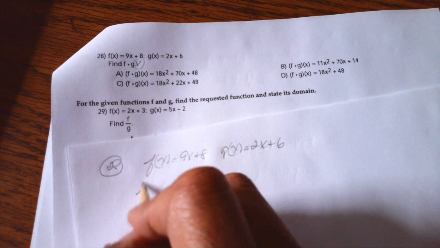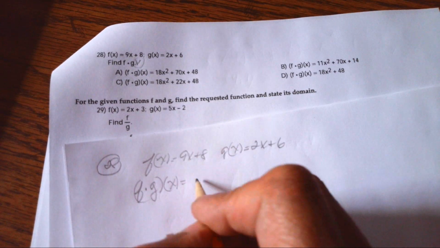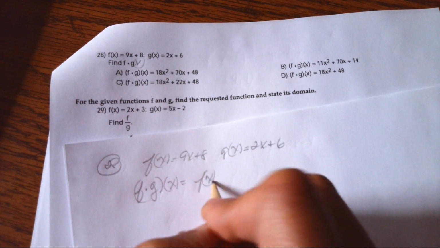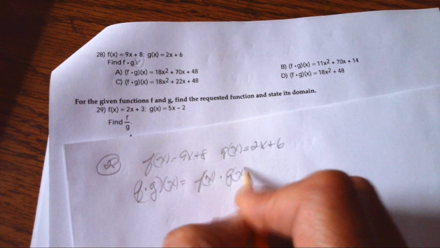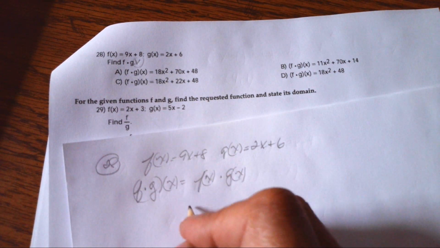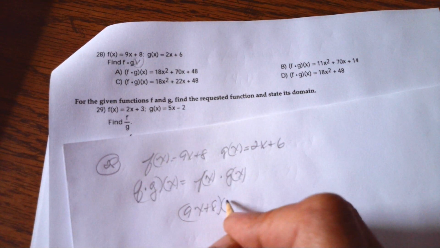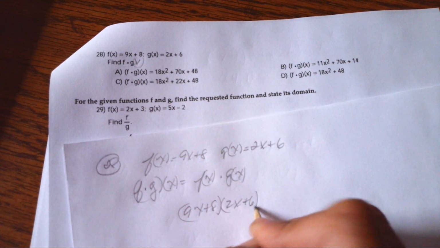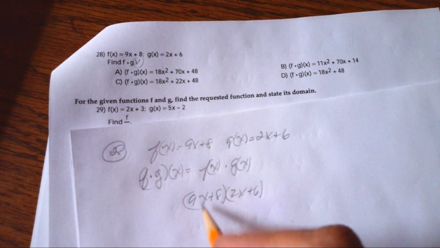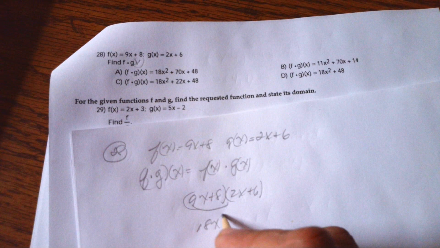Alright, so it's f times g of x, which translates to f of x times g of x. So I gotta FOIL this out. So I've got 9x plus 8 times 2x plus 6. Let's see, 9x times 2x is 18x squared.